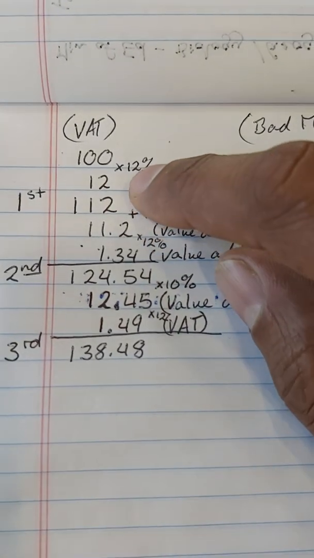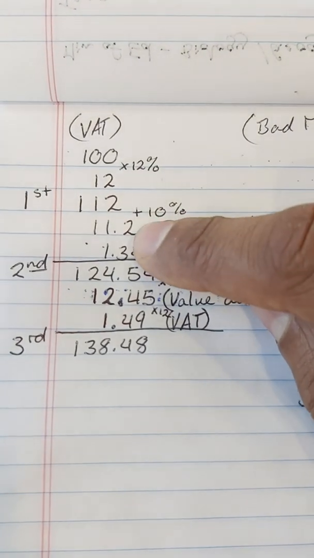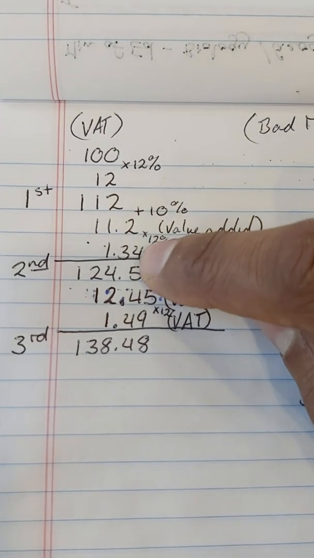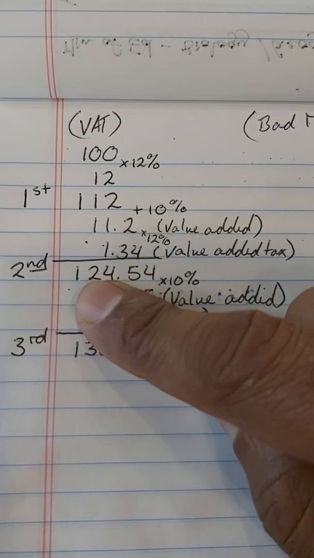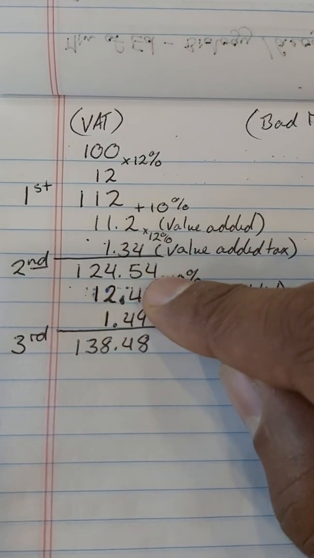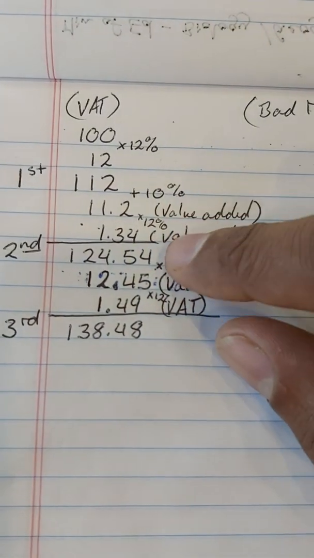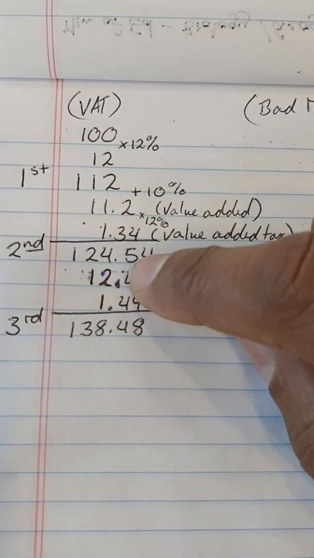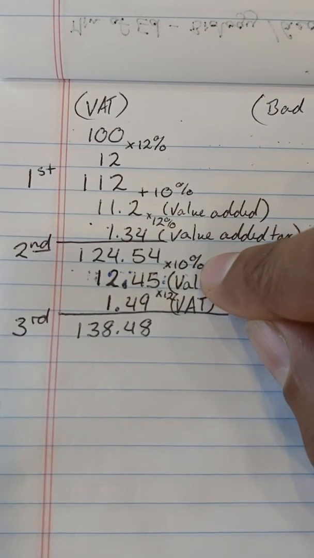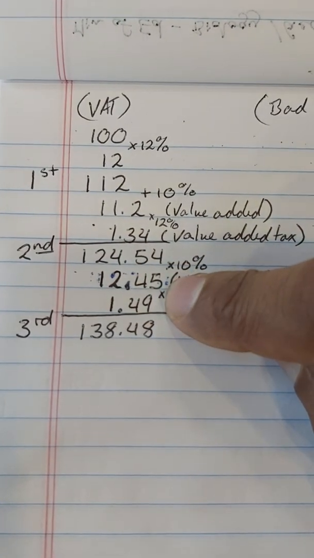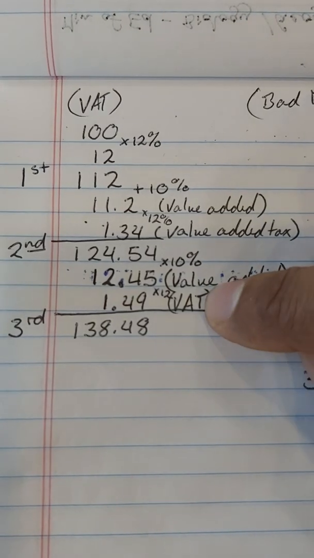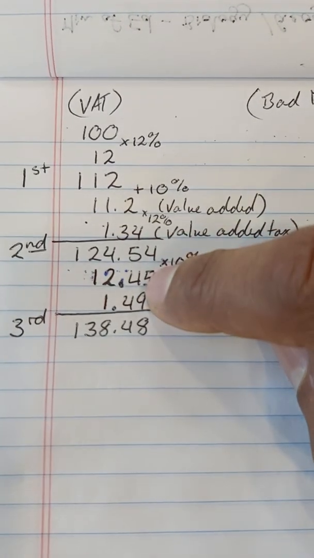So now they add their 10% markup and that value added tax, and there's $124.54 that they charge to this second person. So let's do it again. The second person wants to sell it again, and so they add a 10% markup, $12.45, and they charge VAT on this value that they added to it.